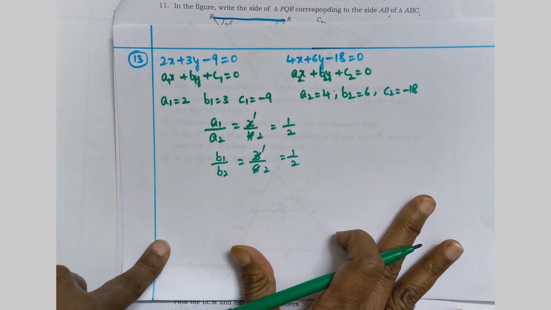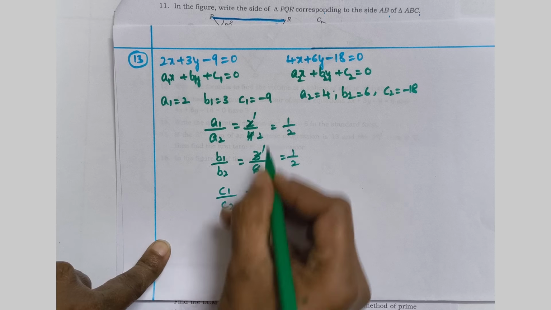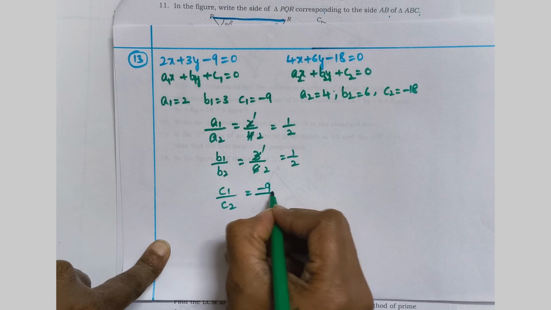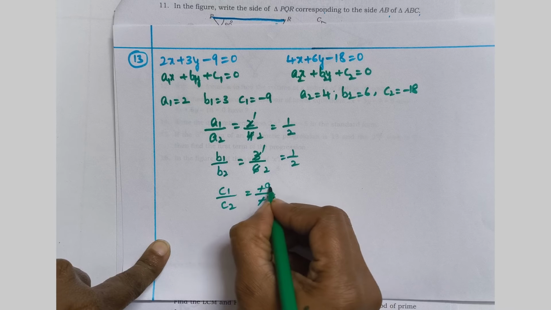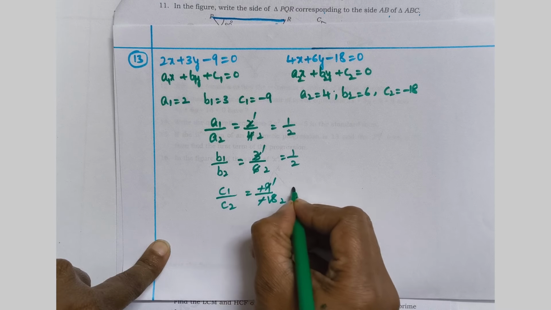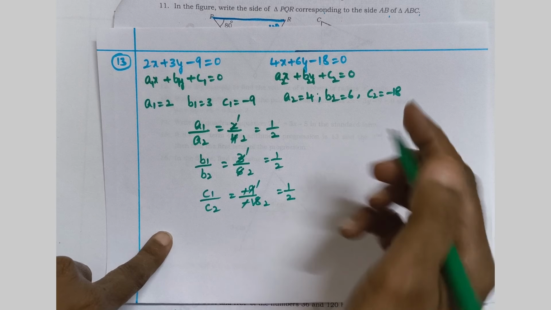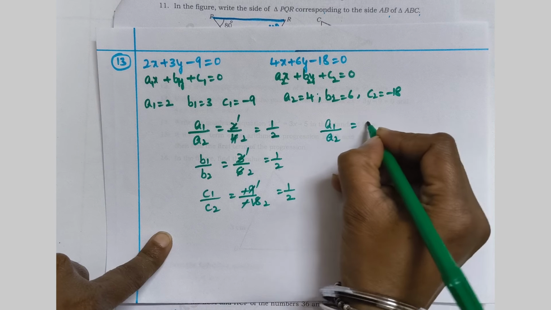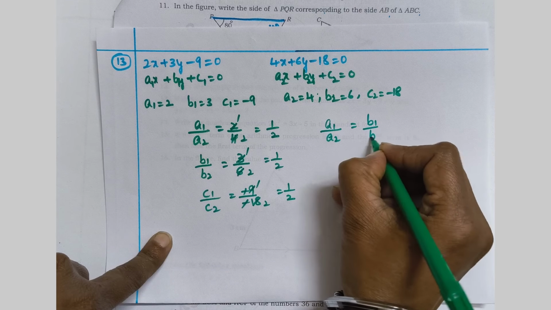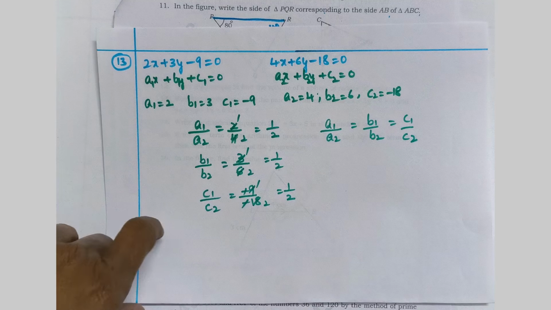Next we will do c1 by c2. c1 means minus 9, c2 means minus 18. Okay. Minus minus cancel. 9 ones are 9, 9 twos are 18. What is the answer? 1 by 2. So these are all equal. So now you write a1 by a2 equal to b1 by b2 equal to c1 by c2. All answers 1 by 2 are there.